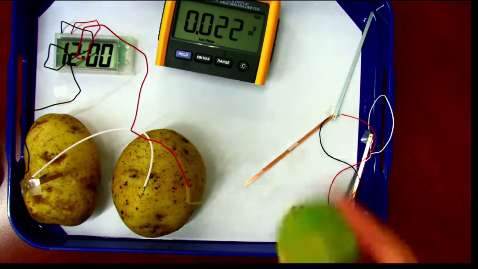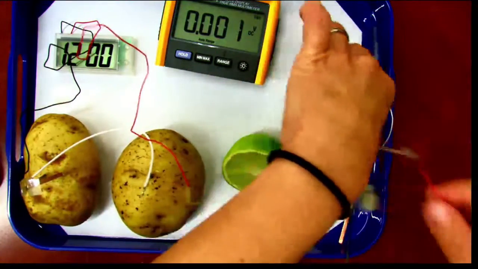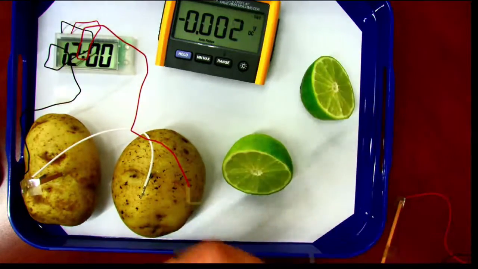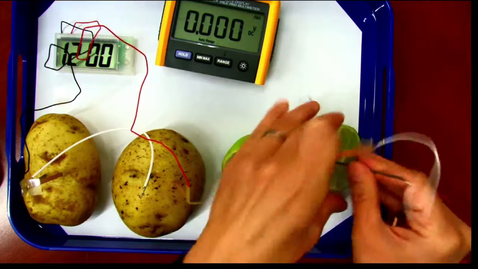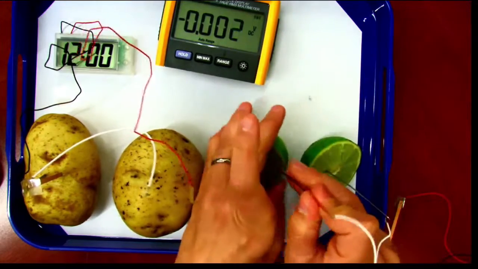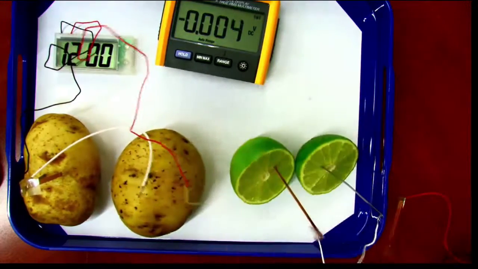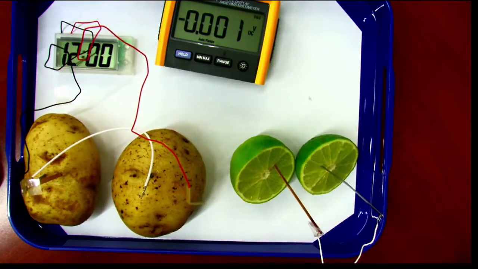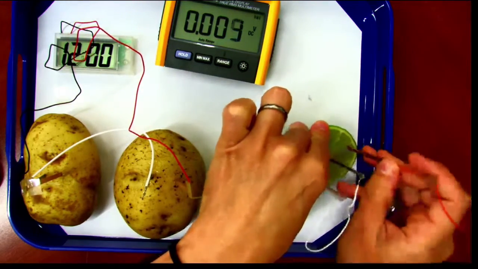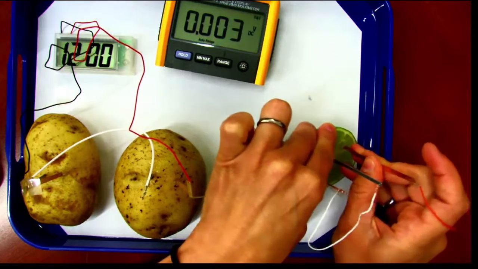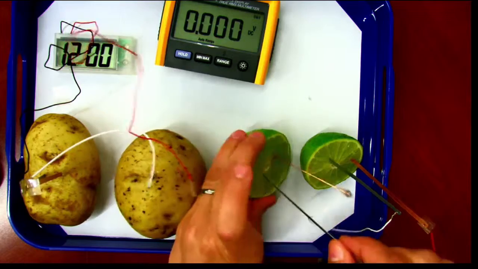So I got a lime that we've cut in half here. We'll try our lime one too. Again, the same thing. I'm going to put these guys, there's an anode and a cathode, the middle connection. All right. The one that has zinc needs copper. You need to have a pair. Closer there.